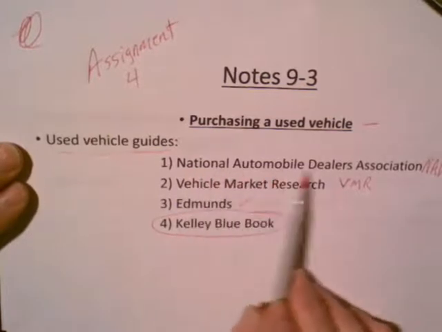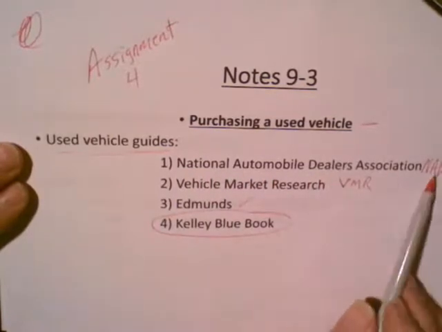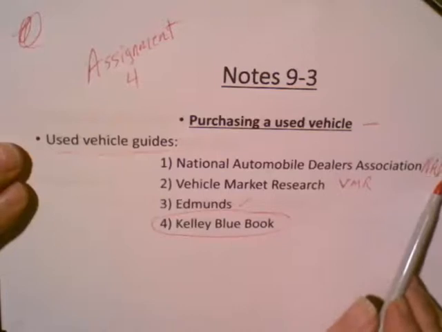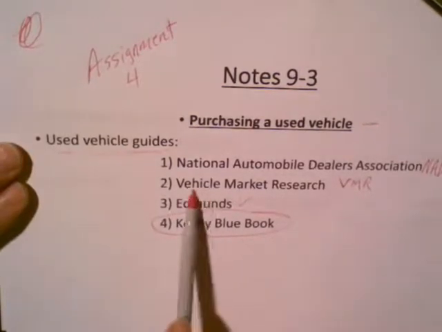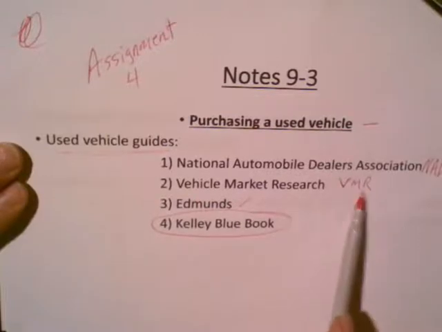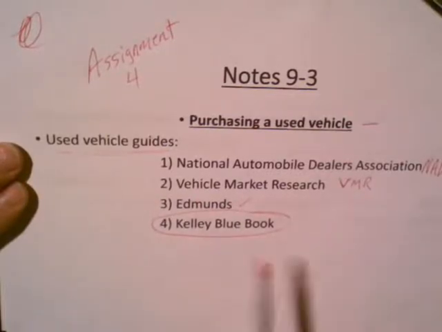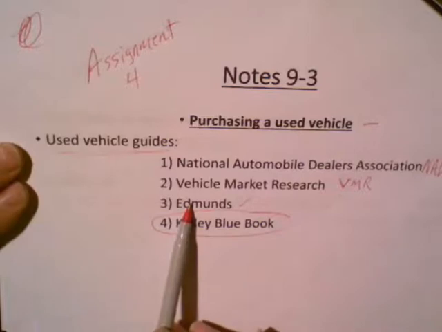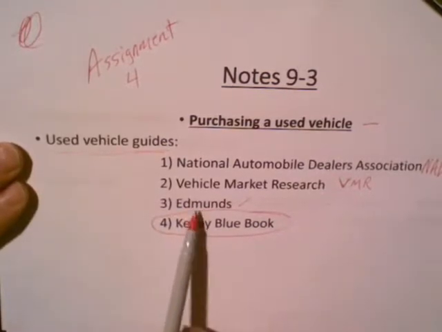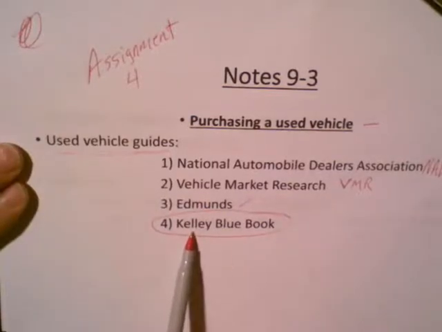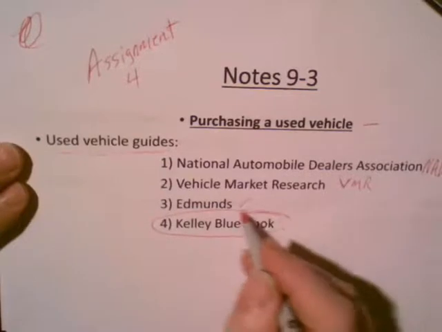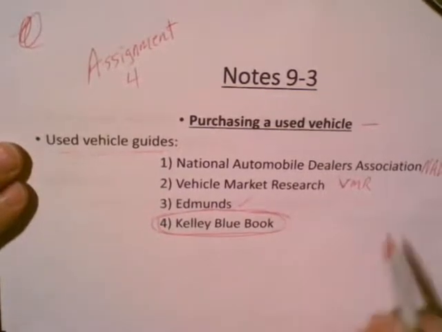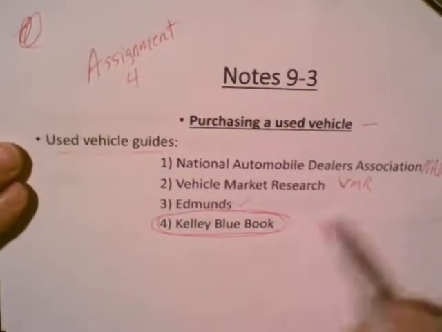One of them is the National Automobile Dealers Association, which is NADA abbreviated. Then another one is Vehicle Market Research, VMR. And then you have Edmunds, which is sort of a separate one. Then you have Kelley Blue Book, which is one that most people have probably heard about. And this is the one that we're actually going to use. And you could use any of these.